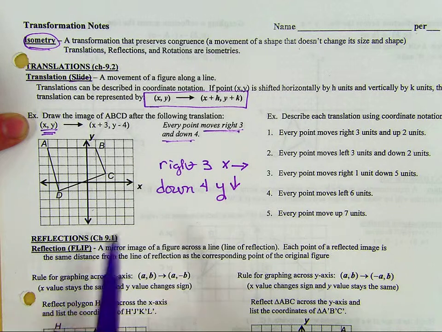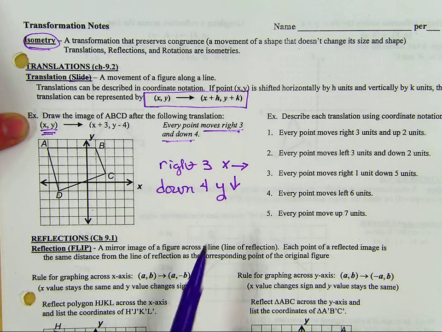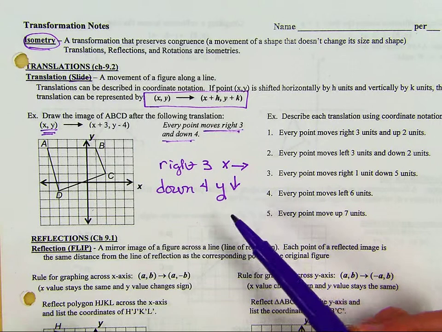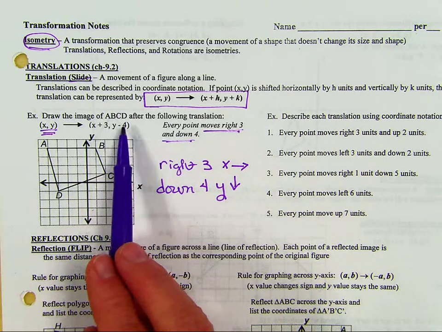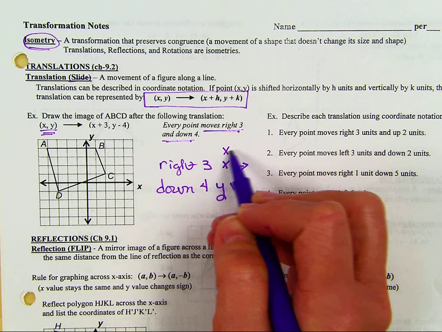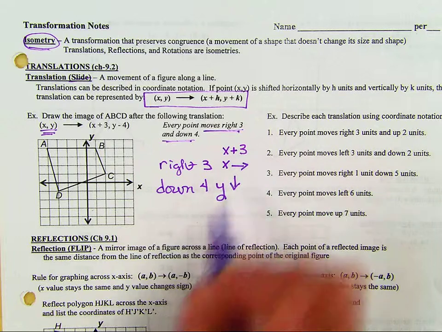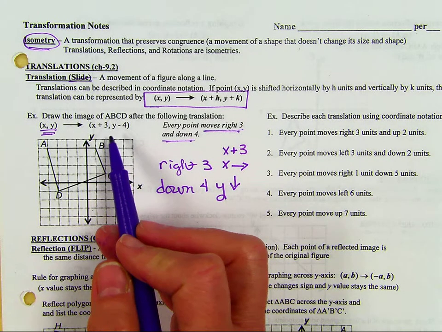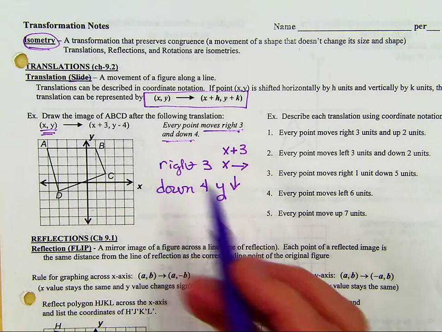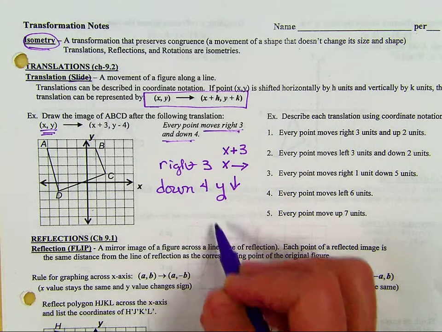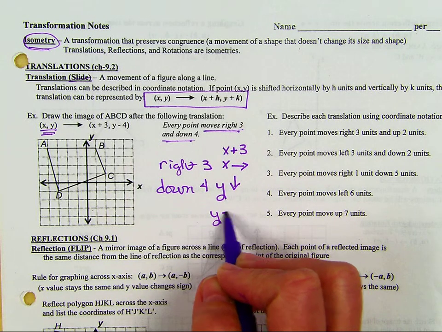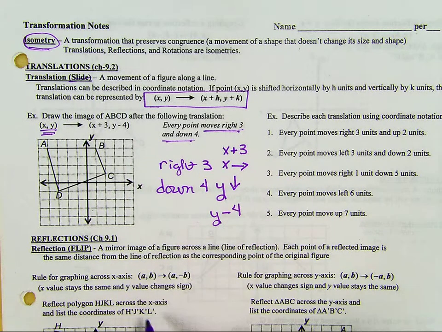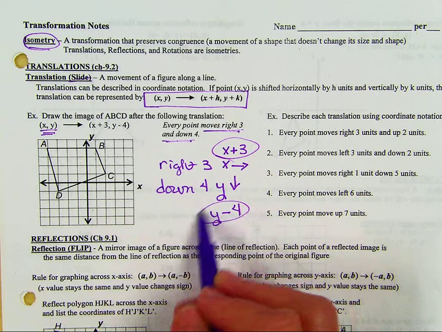Okay? So when you write the notation, you're using that same reference of X and Y. So right 3 goes in the X positive 3 direction. And when it says Y minus 4, it says I'm going to go in the Y direction negative 4. That's where each of those notations come from.